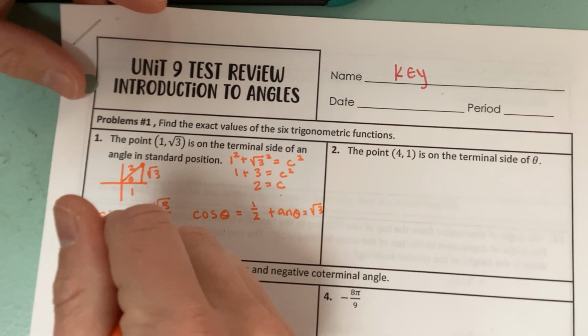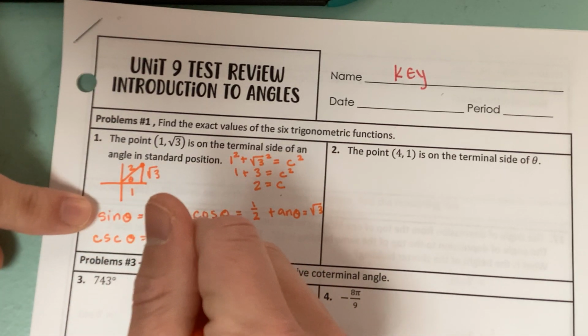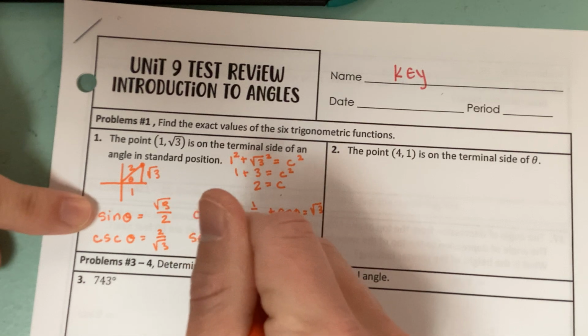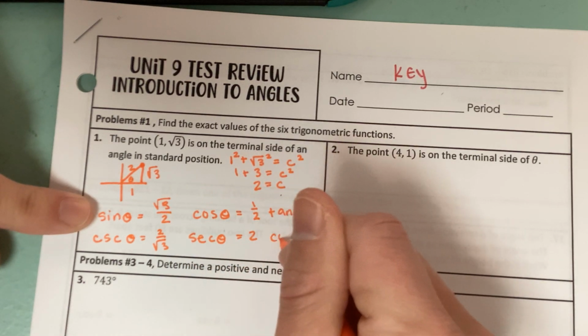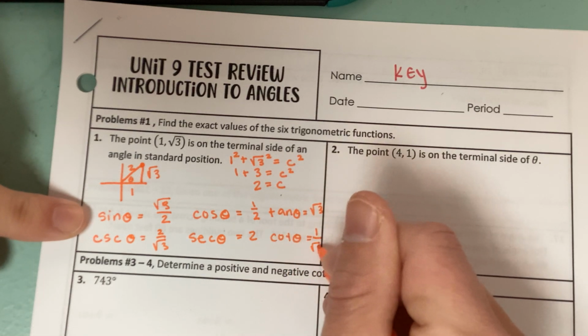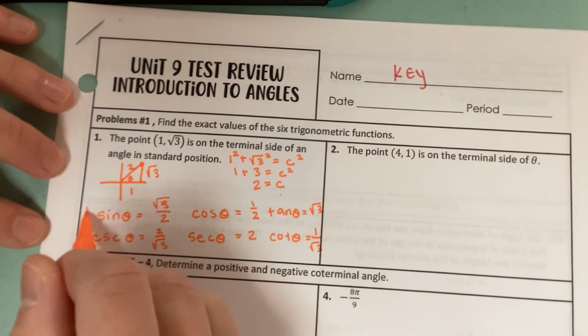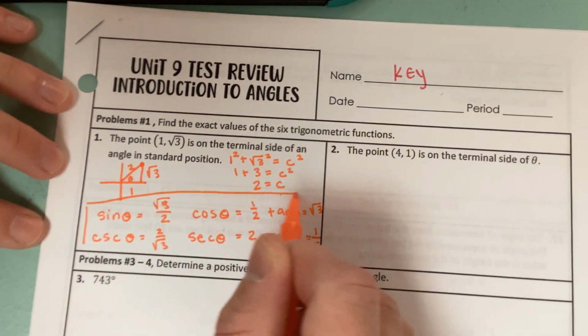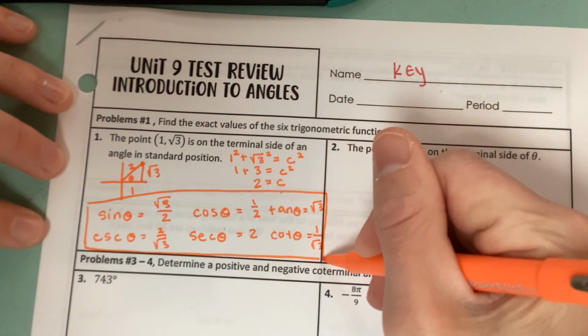And then cosecant is the reciprocal of sine, so 2 over square root of 3. And secant is the reciprocal of cosine, so just 2 over 1. And cotangent is the reciprocal of tangent, so 1 over square root of 3. So these guys here are my answer.